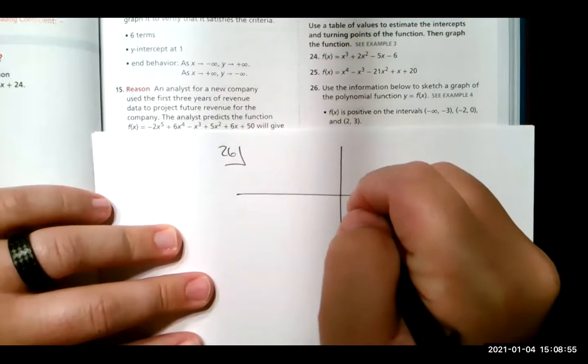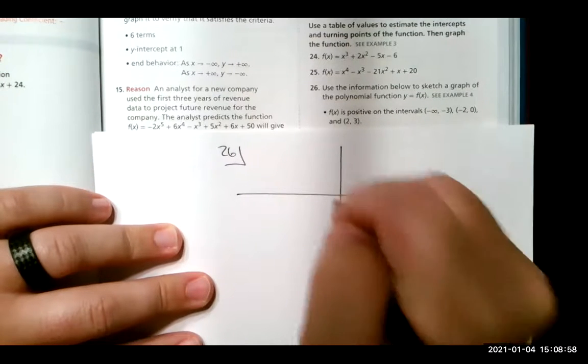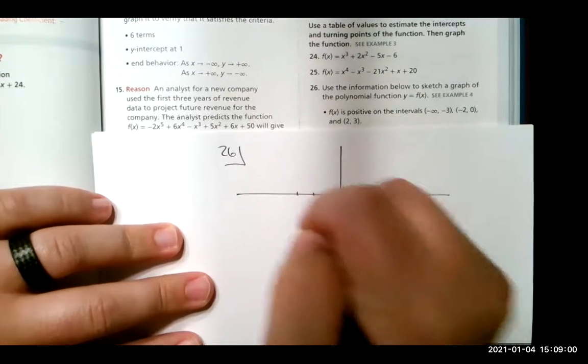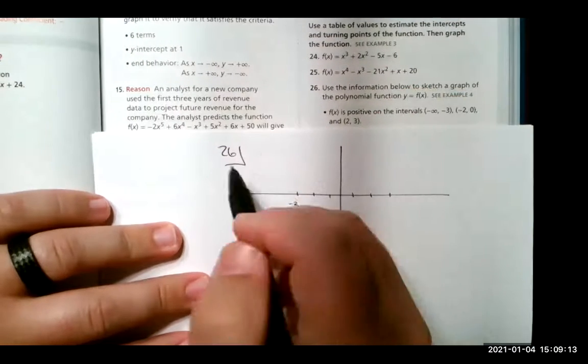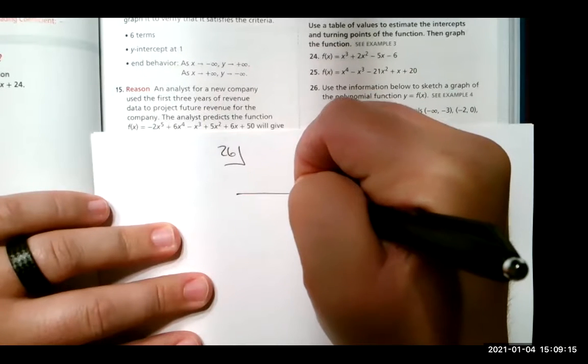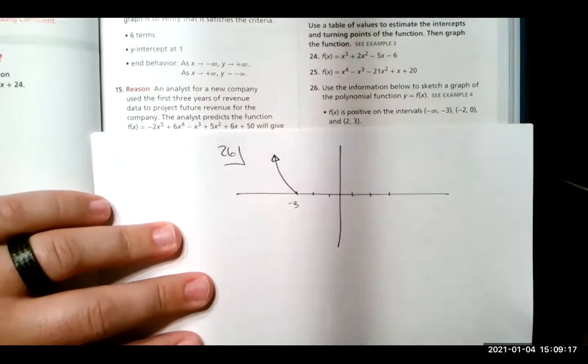So let's go ahead and just try my best. So there's negative 3. So we know that that function is going to be positive. It's going to be up above the x-axis. I'm not exactly sure if it curves up, if it curves that way, so we'll just kind of make it positive. And if we have to resketch it here in a little bit, we'll do that.